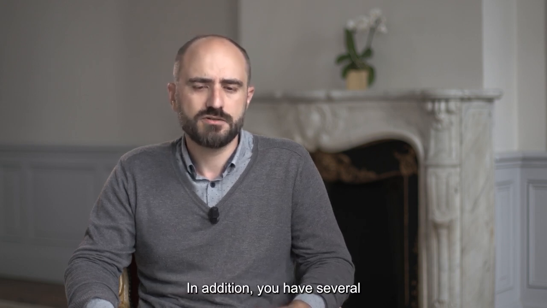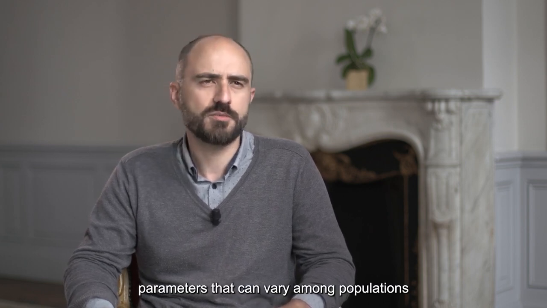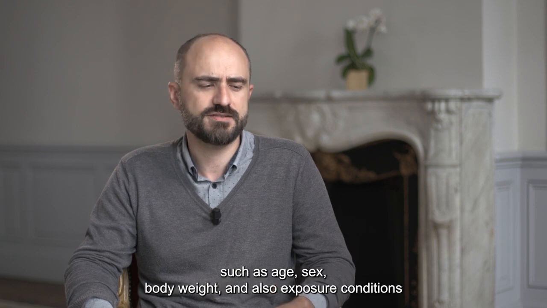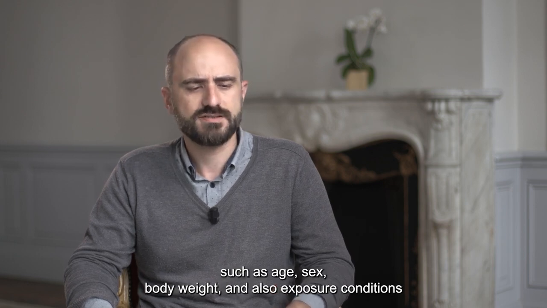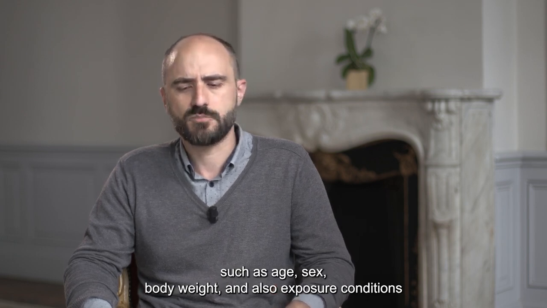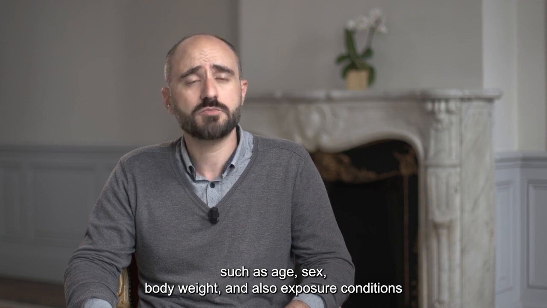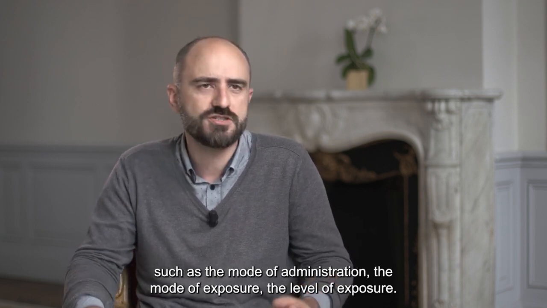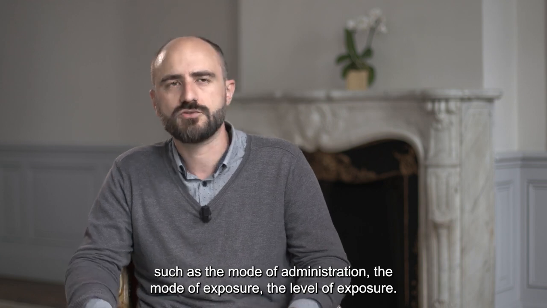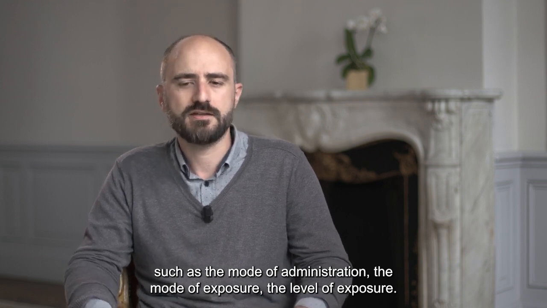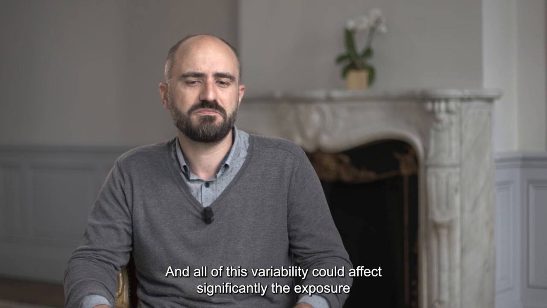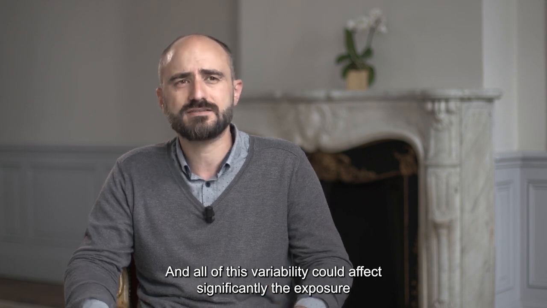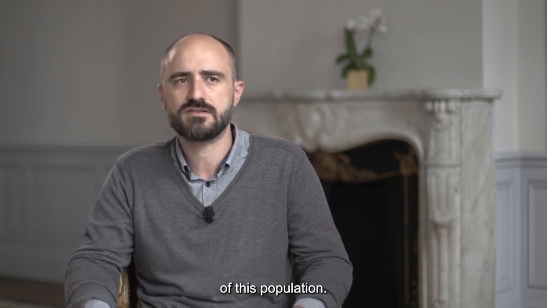In addition, you have several parameters that can vary among populations, such as age, sex, body weight, and also exposure conditions such as the mode of administration, the mode of exposure, the level of exposure, and all of this variability could affect significantly the exposure of this population.